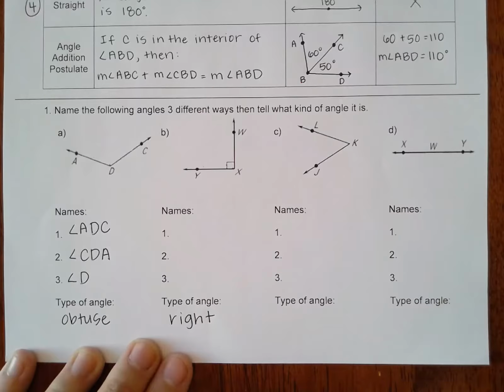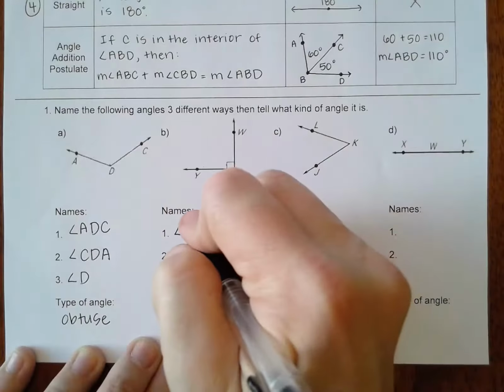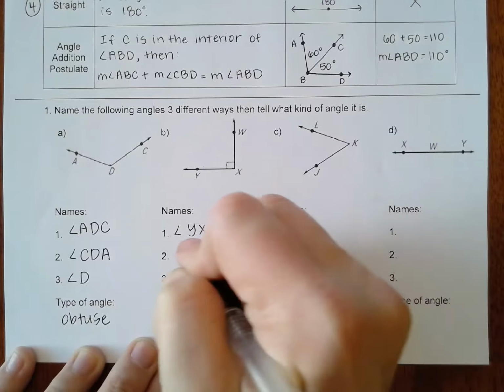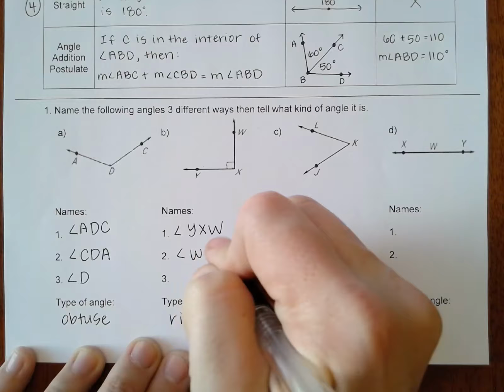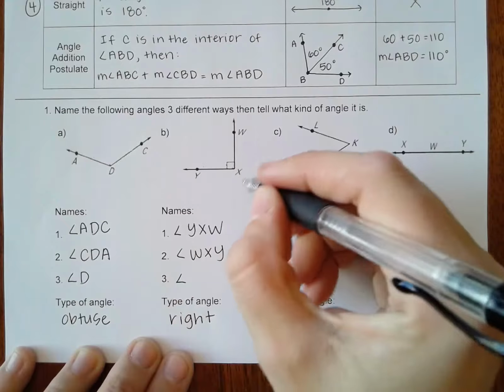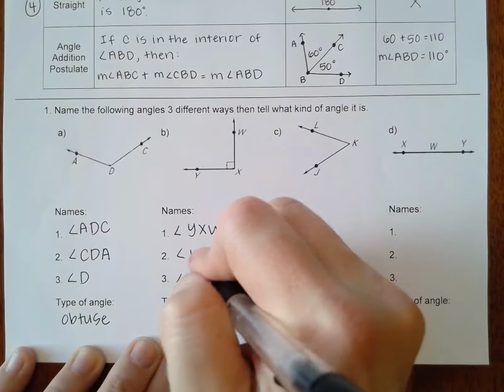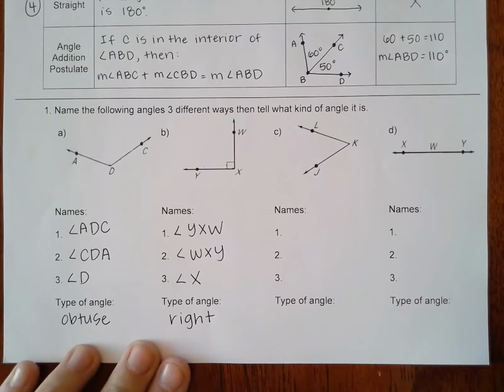So this next one has a box in the corner, so I know that it's a right angle. And there's three ways I can name that one as well. I could call this one angle YXW. I could call it angle WXY. Or, because there's no other angles right here, I could also call it angle X.